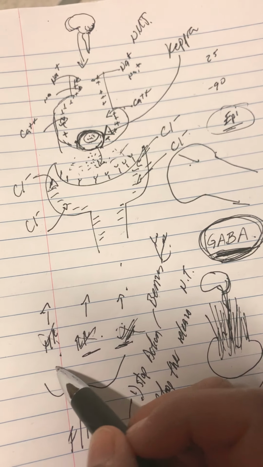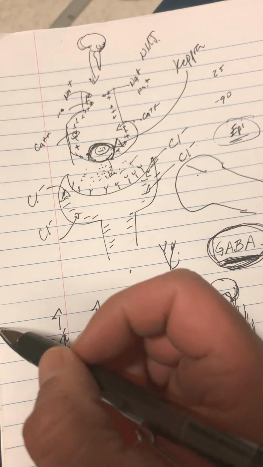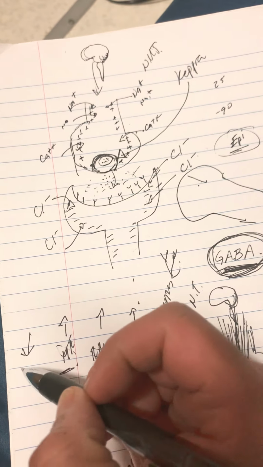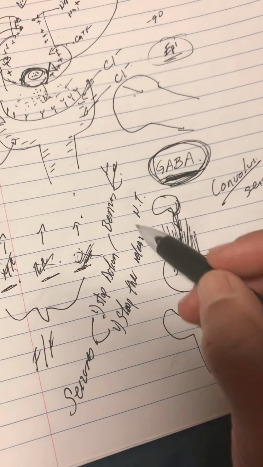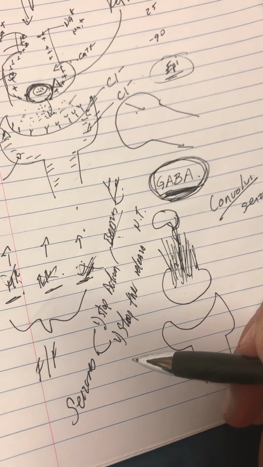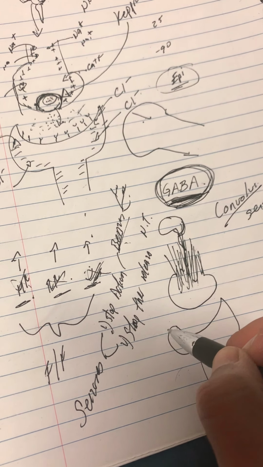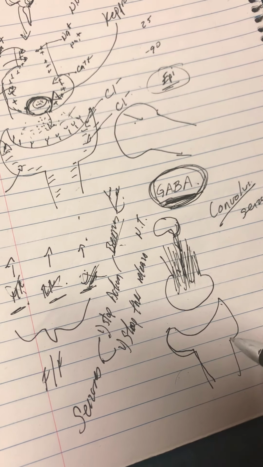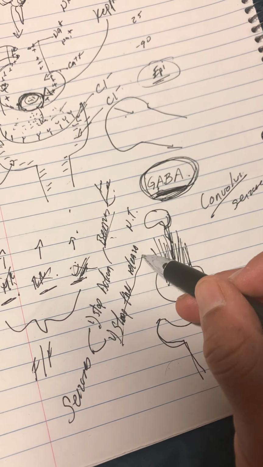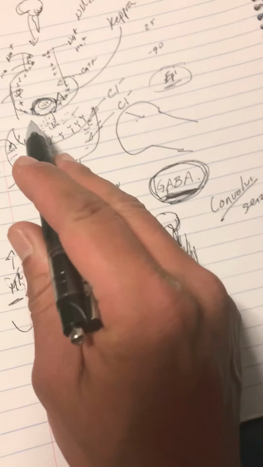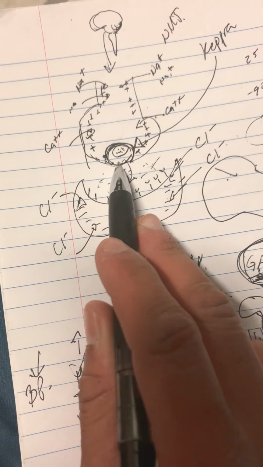We are not breathing, and we can become bradycardic. Therefore, our BP will drop. Those are benzos. So benzos essentially work right here in the postsynaptic neuron by means of GABA. Keppra stops the release of the neurotransmitter right here.